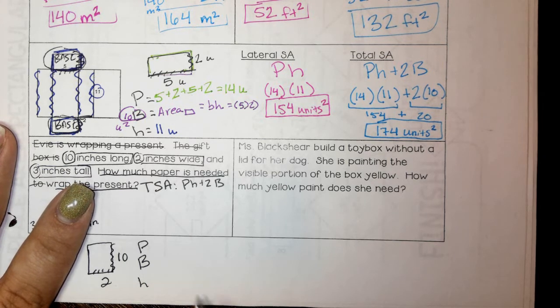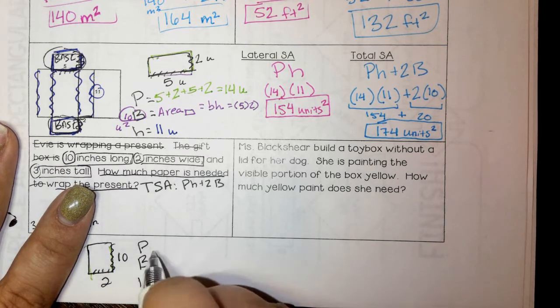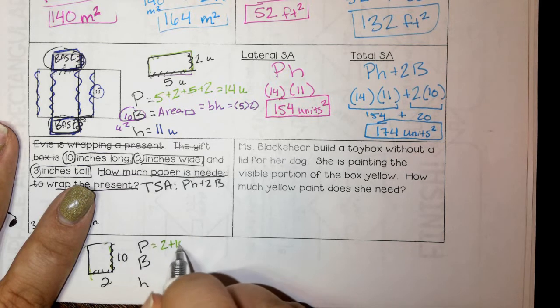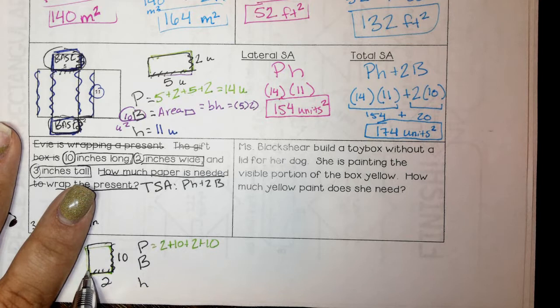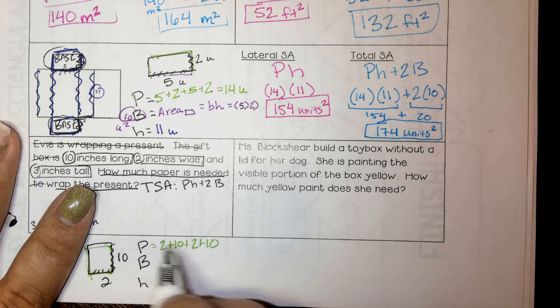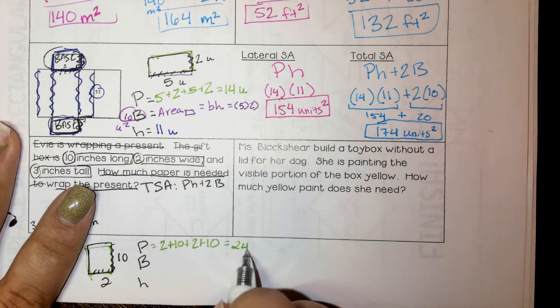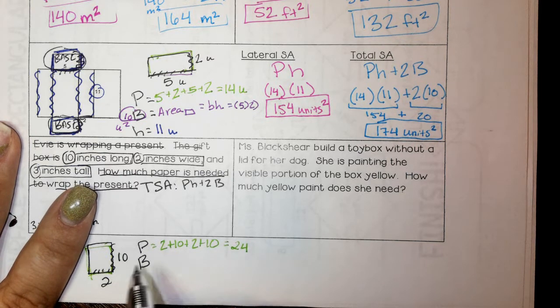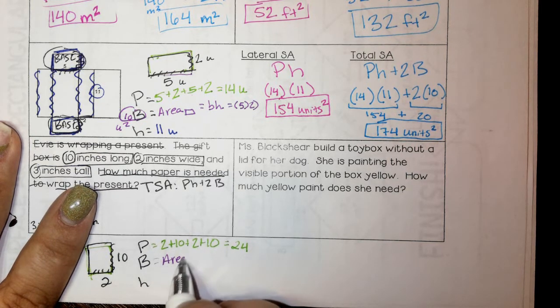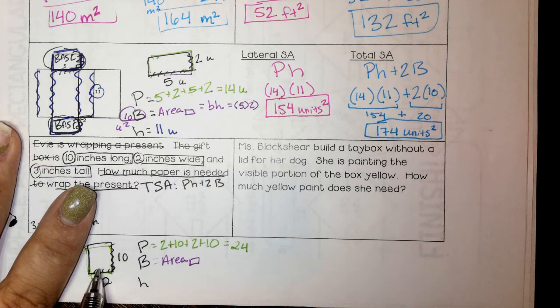To find the perimeter, we're looking for the perimeter of this rectangle, and to find the perimeter of a rectangle, you just add all of the sides. So that is 2 plus 10 plus 2 plus 10, which is 24. To find the area of the base, capital B stands for area of the base, and this base is a rectangle, so we're looking for the area of a rectangle.